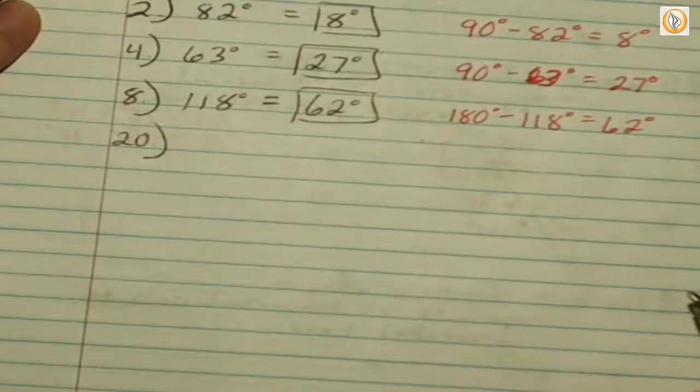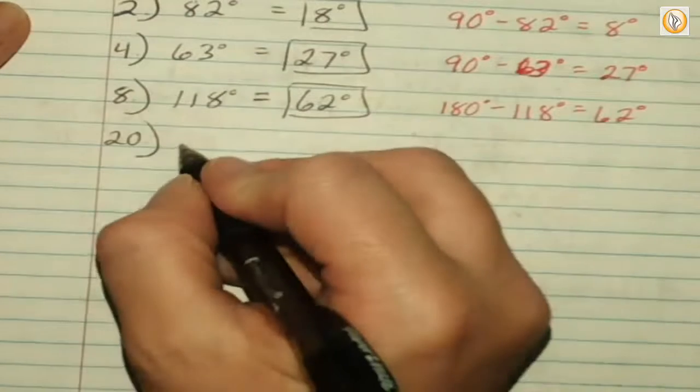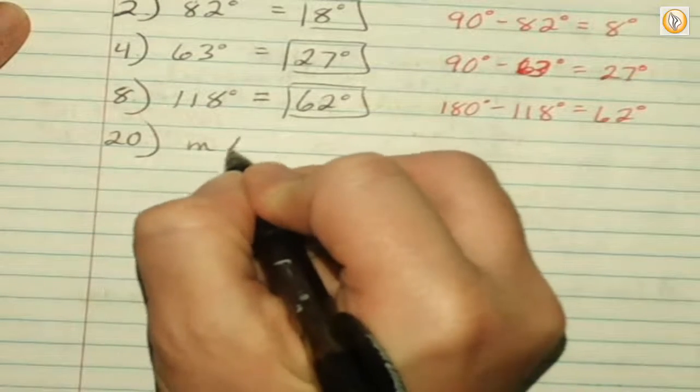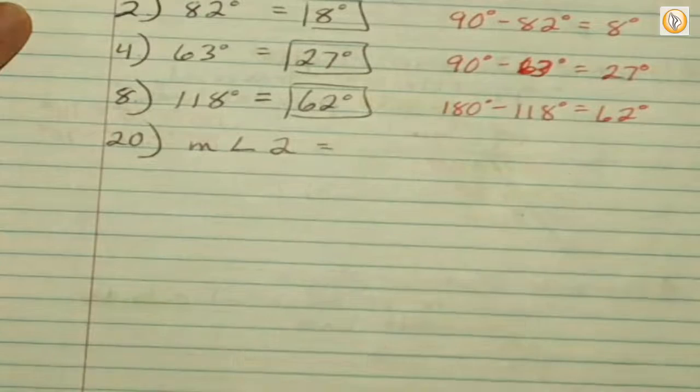Cecilia, read the directions. Without measuring, find the following angle measures. Without measuring. They do not want you to measure. So number 20 is they're looking for the measurement of angle 2. In the diagram next to it, they gave you the measurement of angle 1. That's all they gave you. So Cecilia, you can do the math, tell me what the measurement for angle 2 would be.